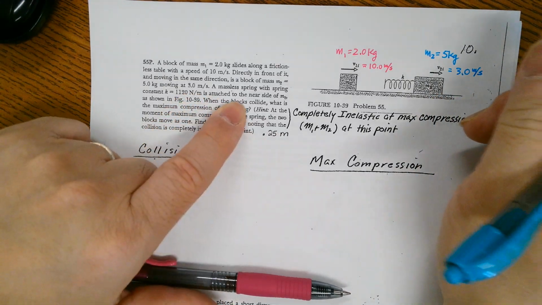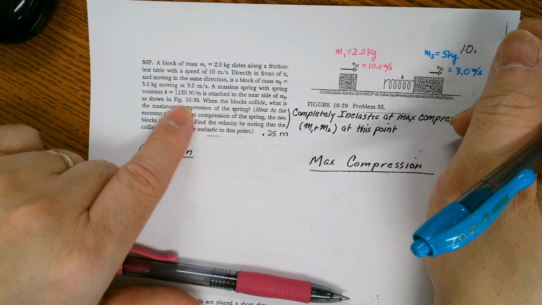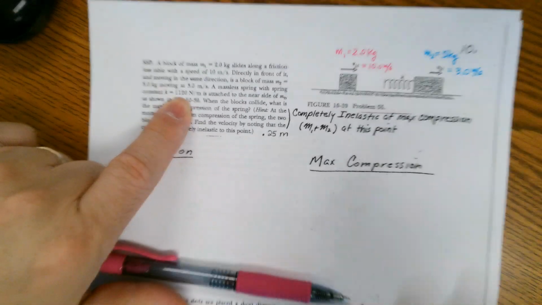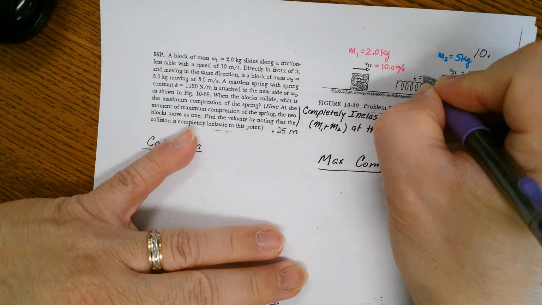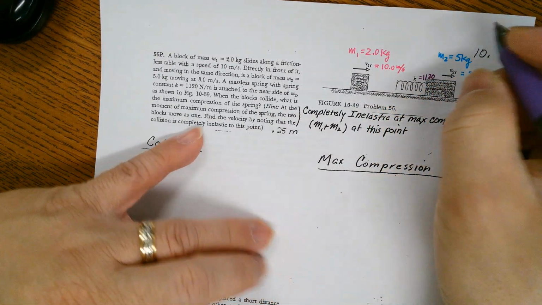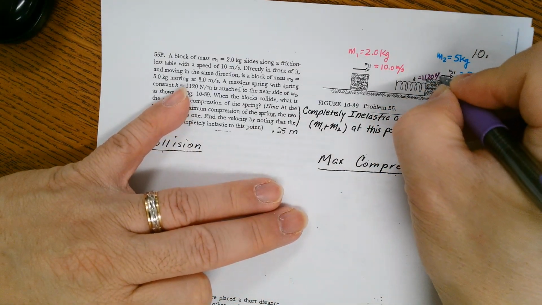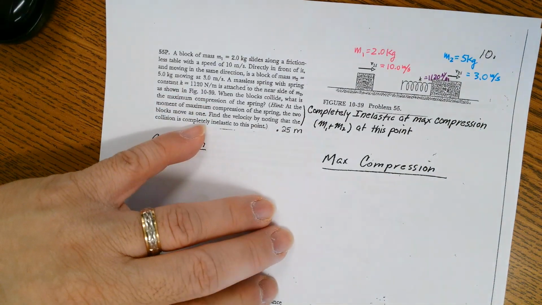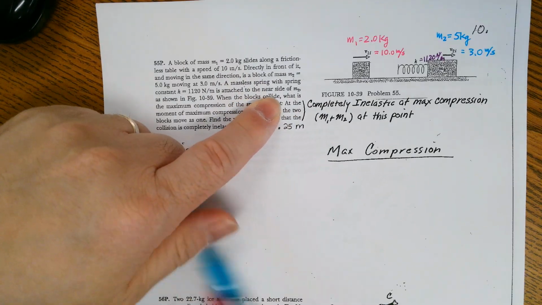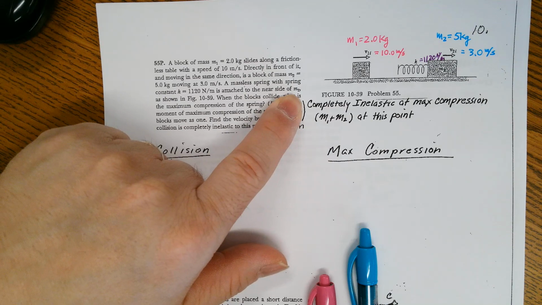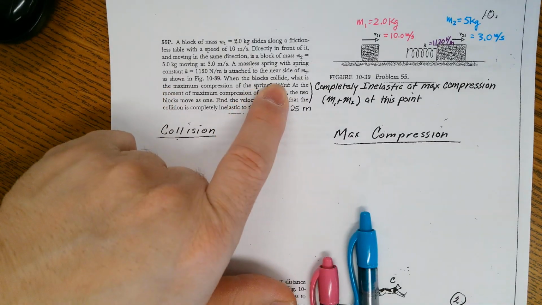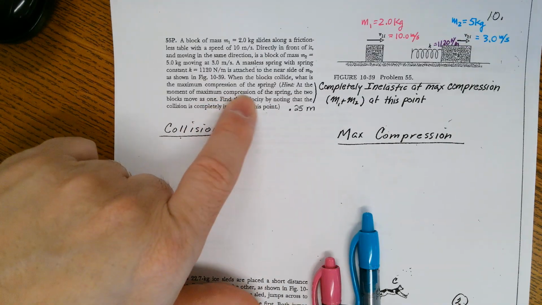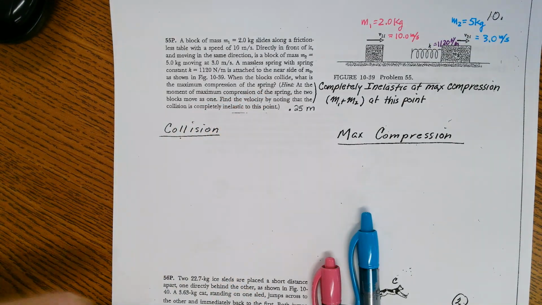A massless spring with spring constant K of 1120 Newton per meter is attached to the near side of M2, as shown. When the block collides, what is the maximum compression of the spring?